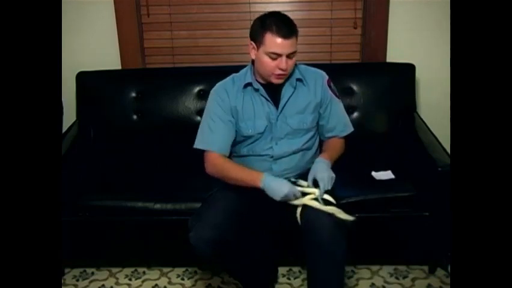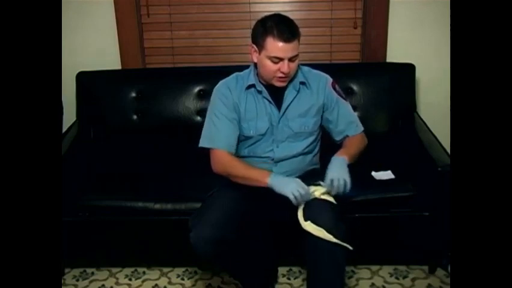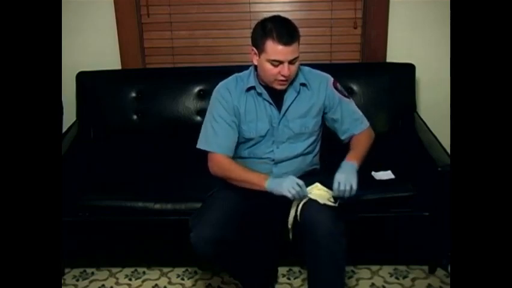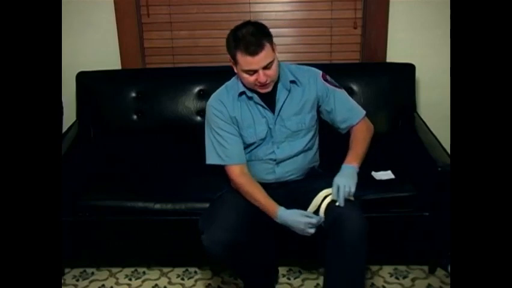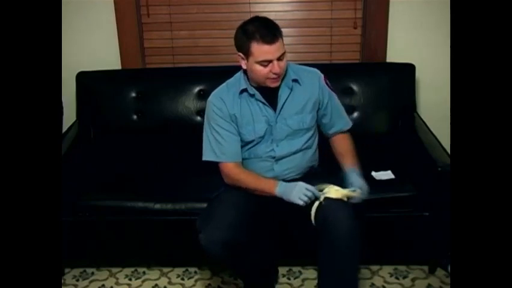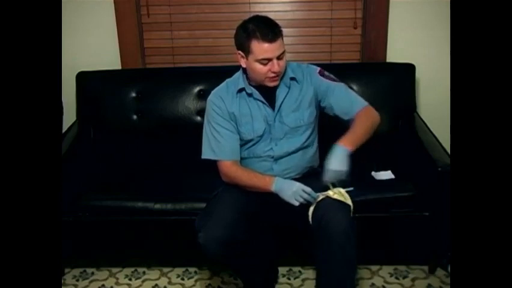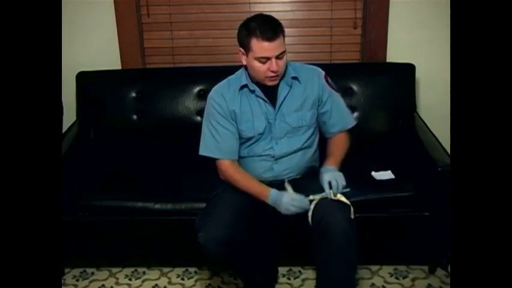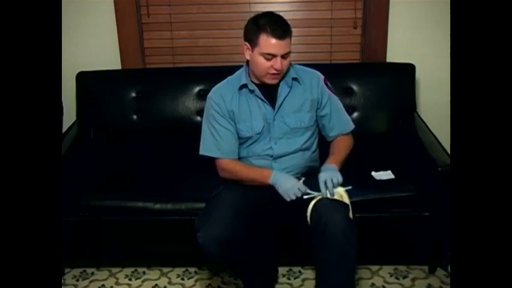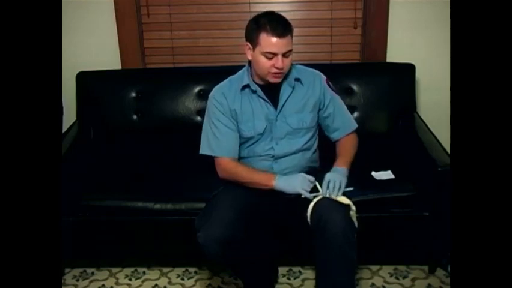What you're now going to do is start to actually spin it around. As you spin it, it's going to tighten here. I'm going to stop it here for the sake of I don't want to cut the blood flow off completely to my leg. But that'll be sufficient enough. Once you have it as tight as you think you can go, or to the breaking point of whatever object you use, what you then want to do is secure it in place.